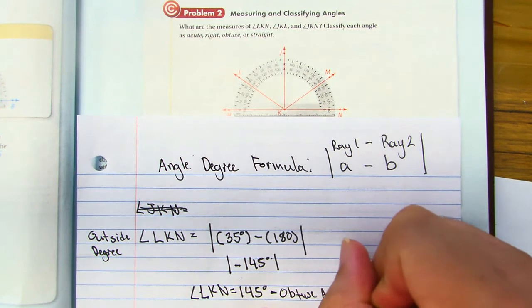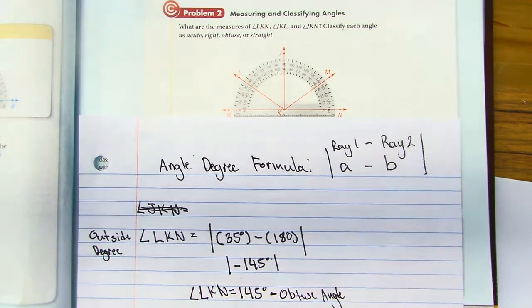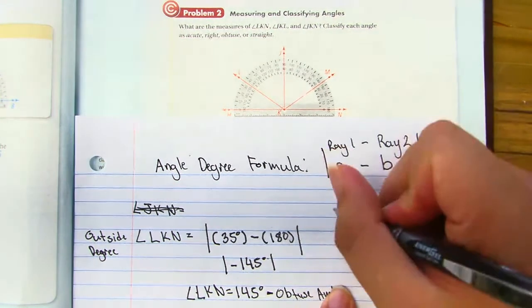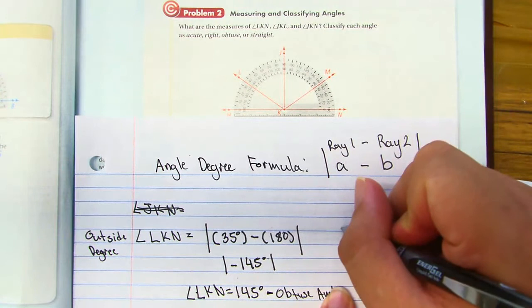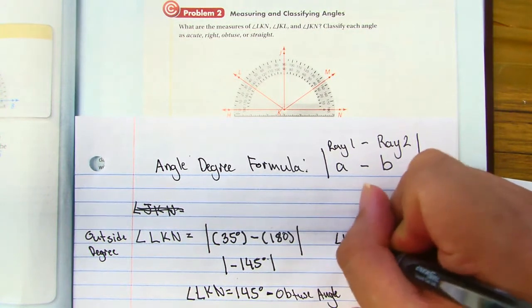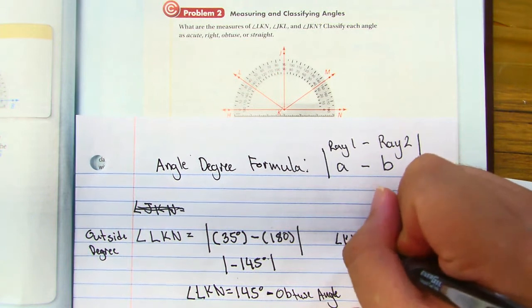Okay. So now I'm going to show you another example of how to do that the same way. Now we're going to be using the inside of the values. So again, we're still going to work with angle LKN.